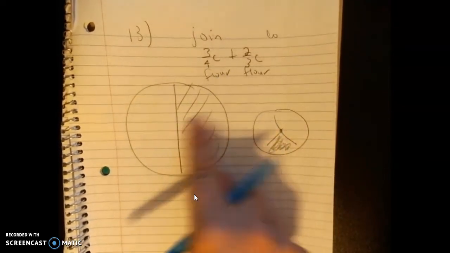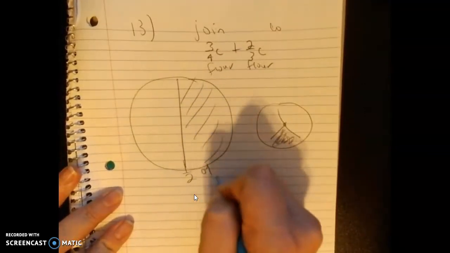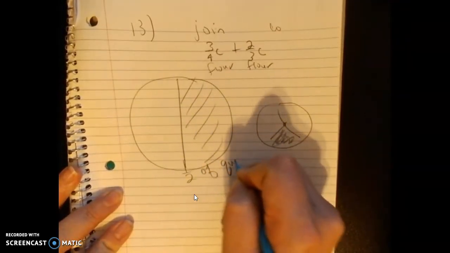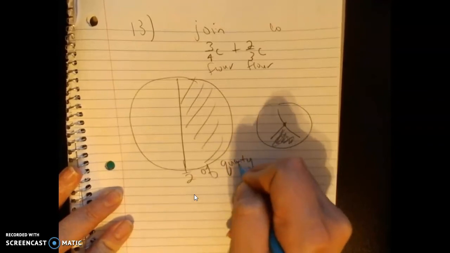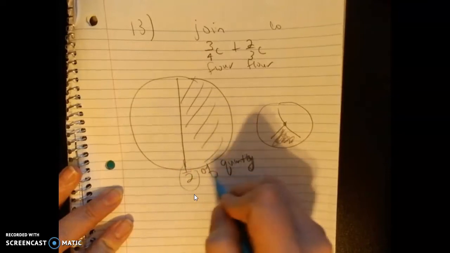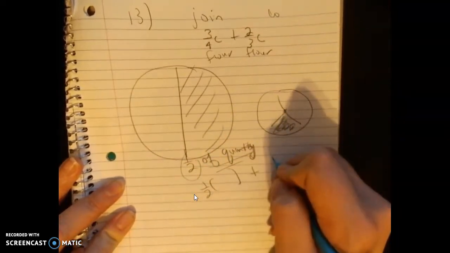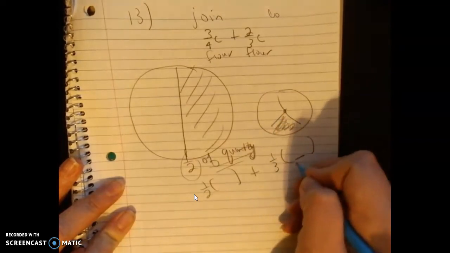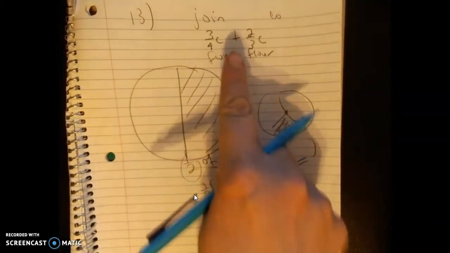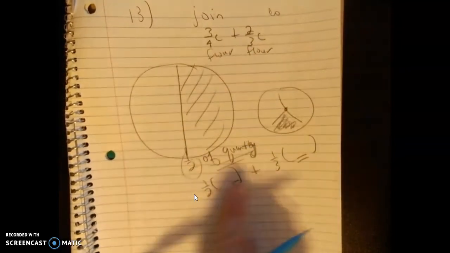So you can't add these because you're taking half of a quantity. It's not just half a cup of flour. It's half of some value. It's like half of some number plus 1/3 of some number. You need to know what that number is. You're not adding half a cup with 1/3 of a cup where they're the same unit. So you can't do that.